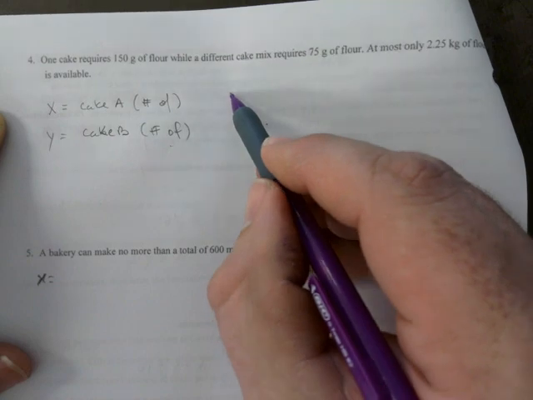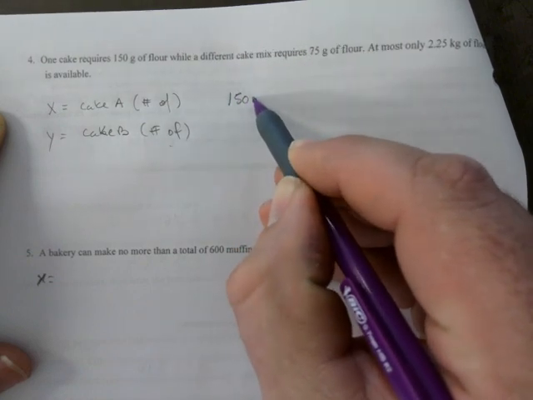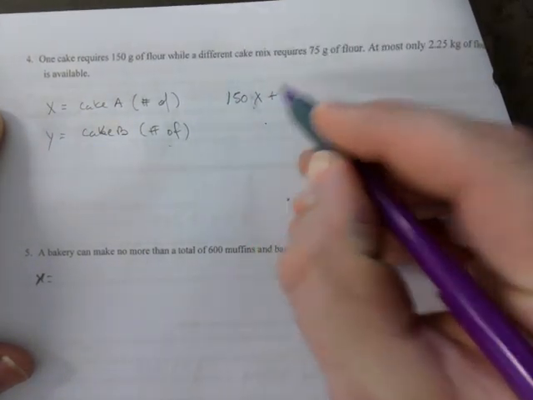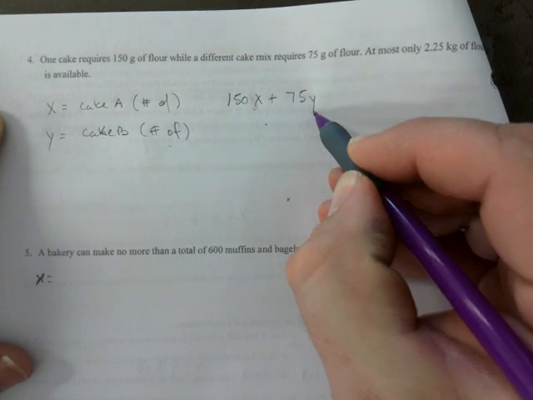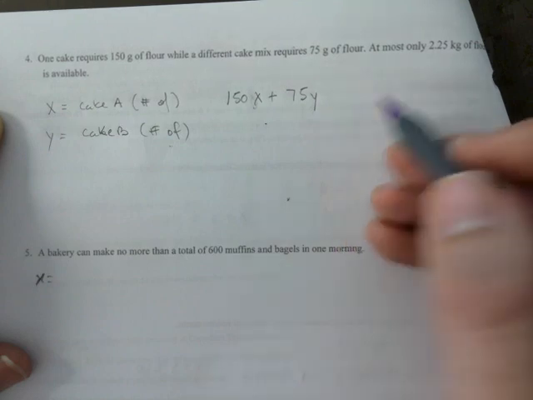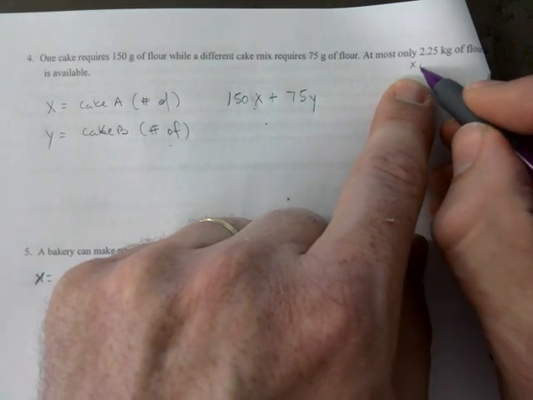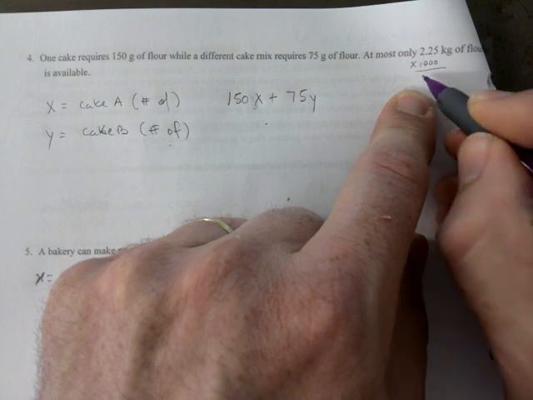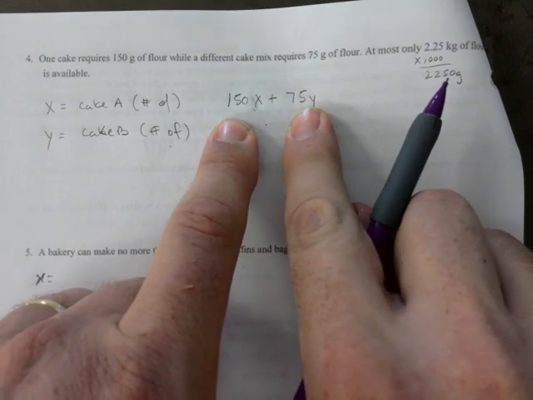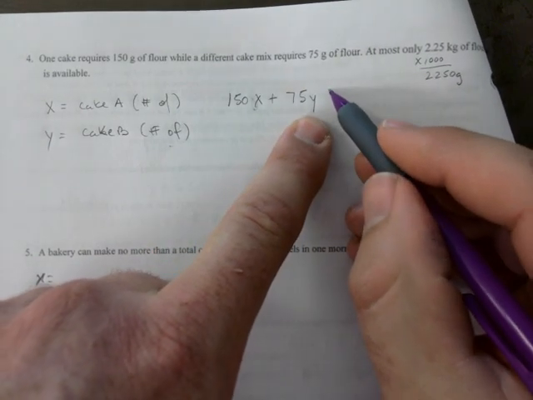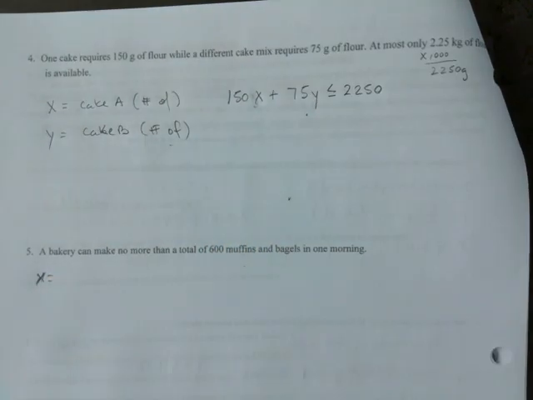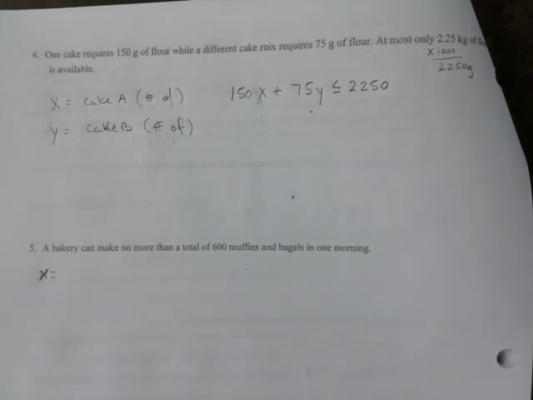Number of. So it's 150 grams for X and 75 for Y. And that is at most, right? 2.25 kilograms is available. You got to multiply that by 1,000 to get 2,250 grams. Because if you have grams to begin with, you need to make sure you have that. So this has to be less than or equal to 2,250. Okay, so that's a little curveball there.